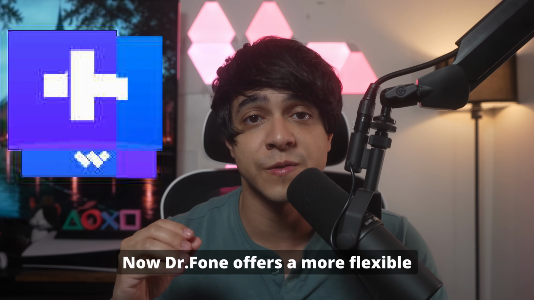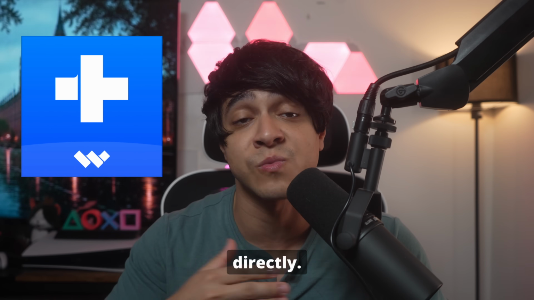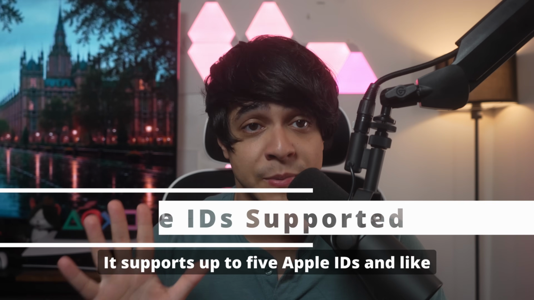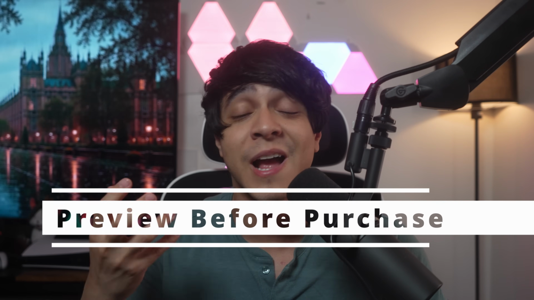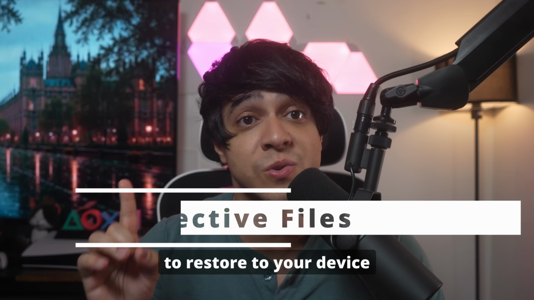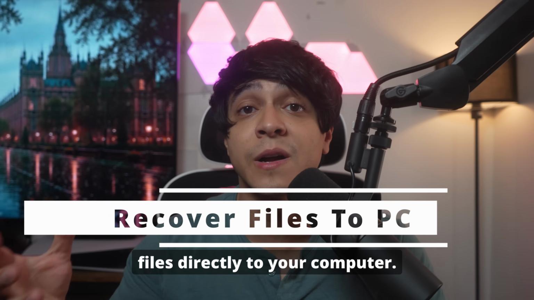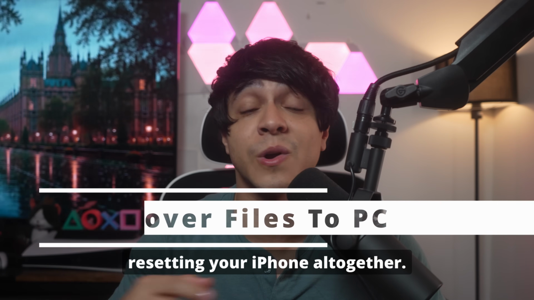Now Dr. Phone offers a more flexible approach by allowing users to access backup snapshots directly. It supports up to 5 Apple IDs, and like I said, you can preview recoverable data files before actually buying anything. And for this, you only select the files that you actually want to restore to your device, and you can even recover files directly to your computer. And this helps you avoid resetting your iPhone altogether.